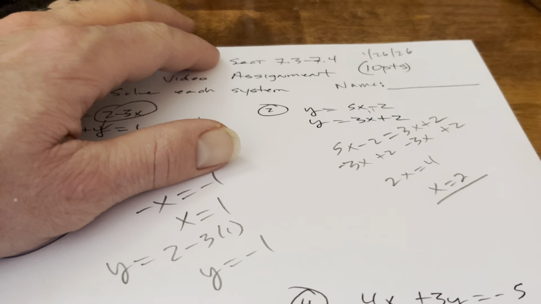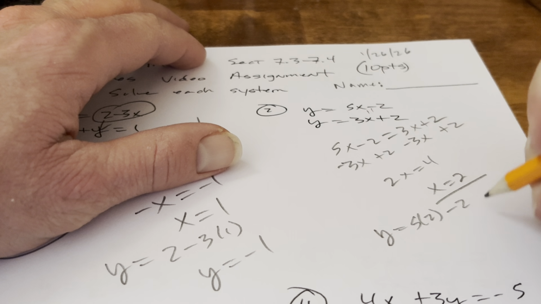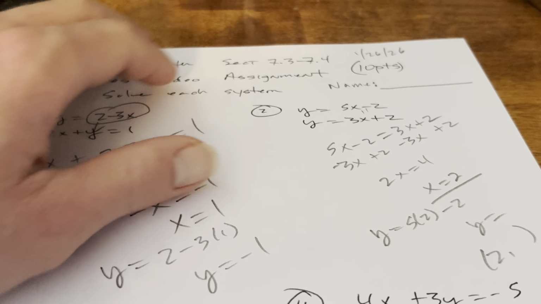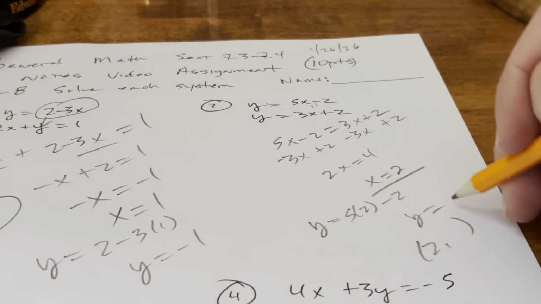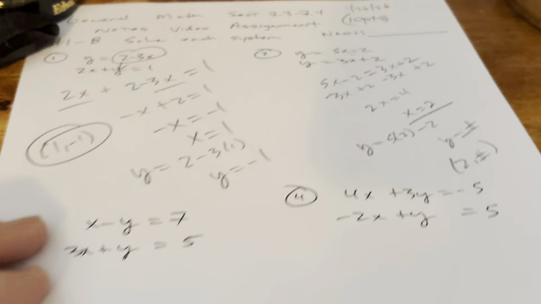X is 2. If x is 2, then y is 5 times 2 minus 2. I think you can tell me what y is. It's going to be 2 comma what y is. All right. 10 easy points, folks. Let's not mess up this opportunity.